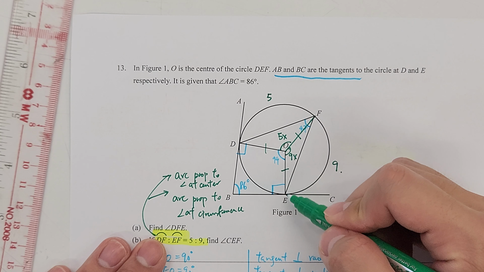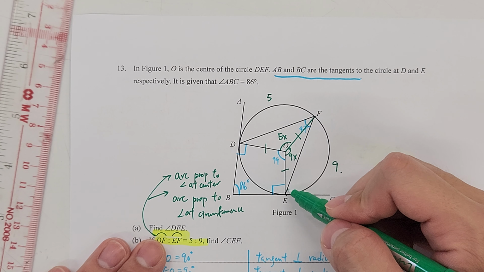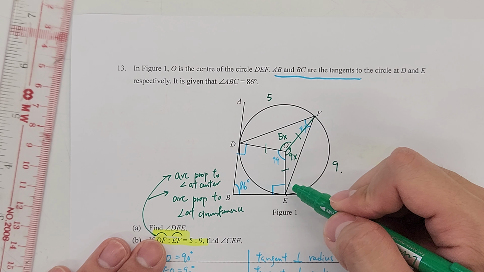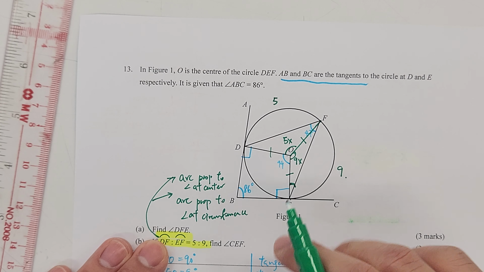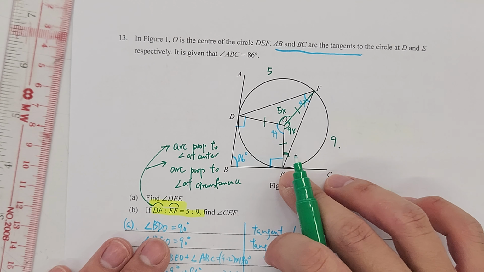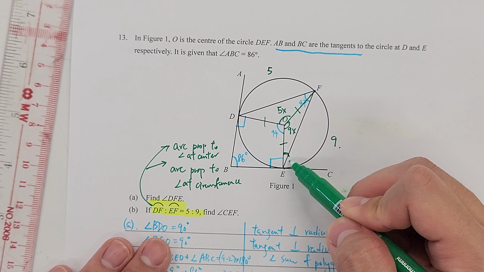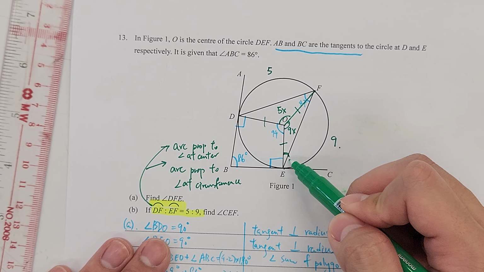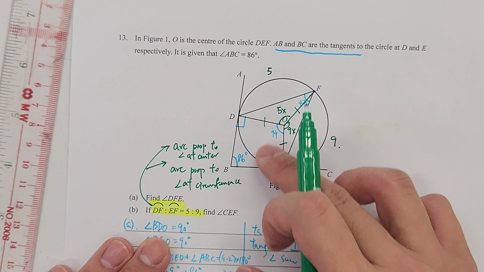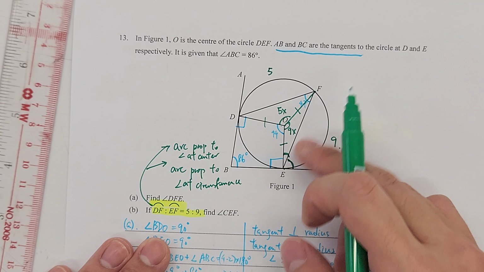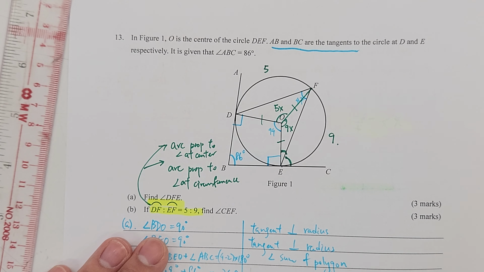Then you can use angle sum of triangle to find OEF. The last step is to find CEF: use tangent perpendicular radius and subtract OEF. Let's mark it down.